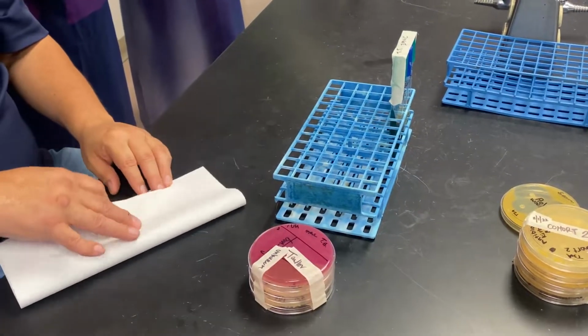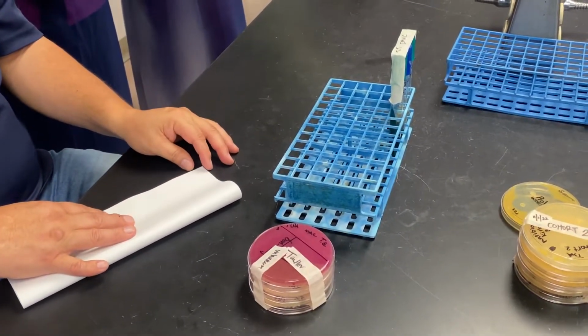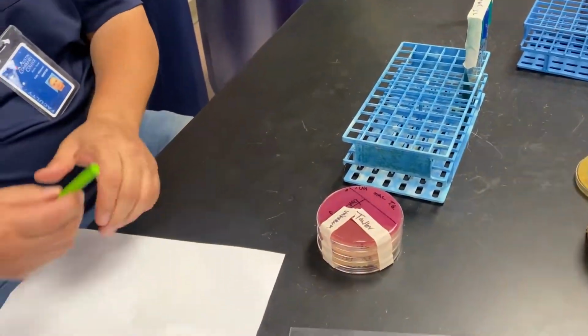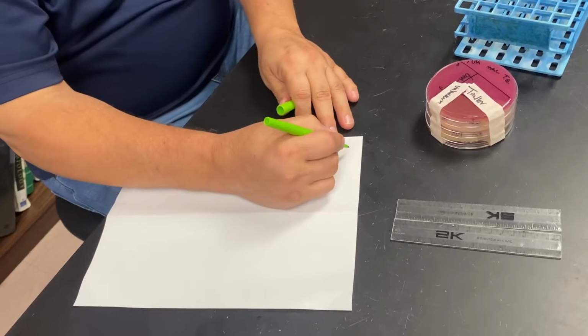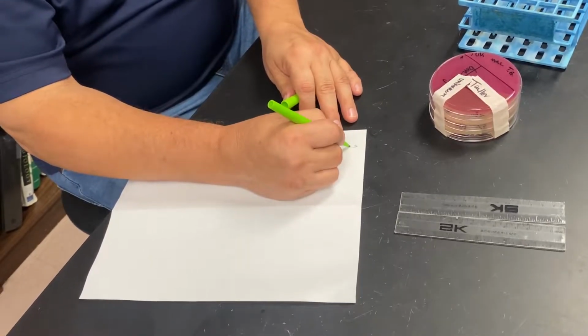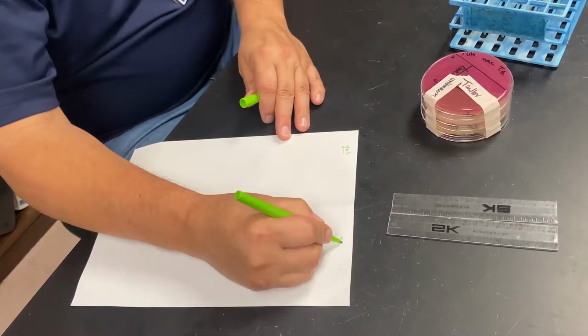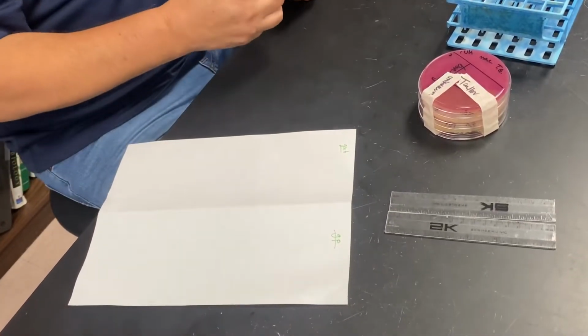What I'd like for you to do is take a piece of paper and fold it in half. On one half, write gram-negative bacillus, because you know it's a gram-negative bacillus, and the other one is going to be a gram-positive something, but you don't know what yet.